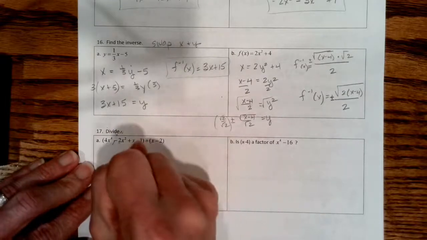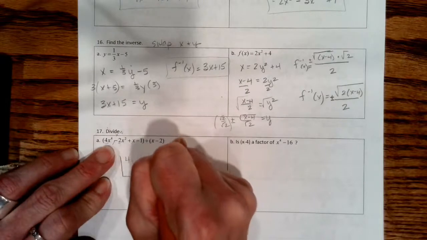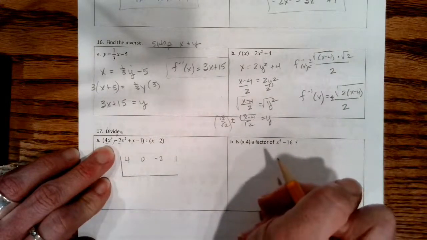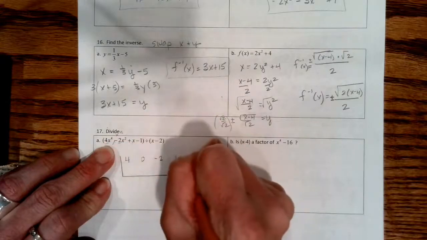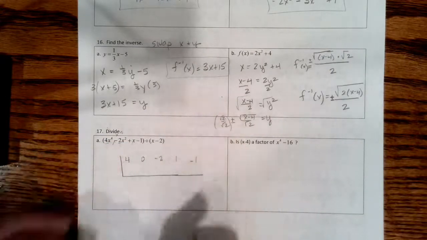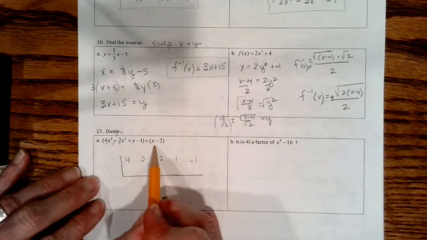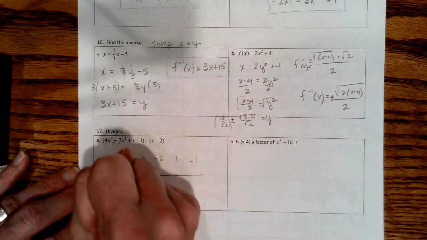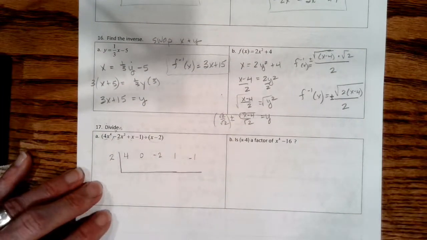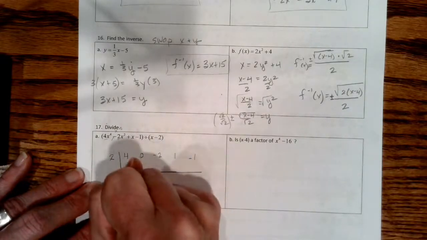So we'll say 4 goes here, 0 goes here, negative 2, and 1, and negative 1. When we're dividing by this factor, we're going to use the positive value, which would be the solution. So we'll bring down 4.